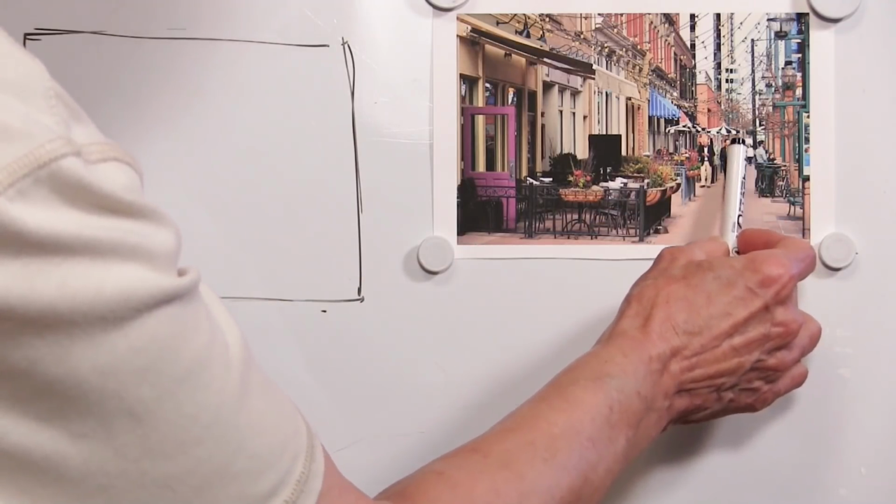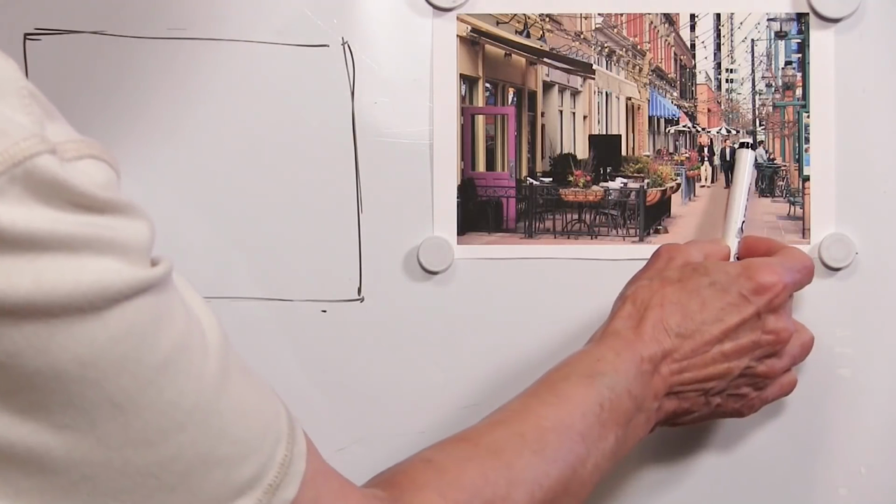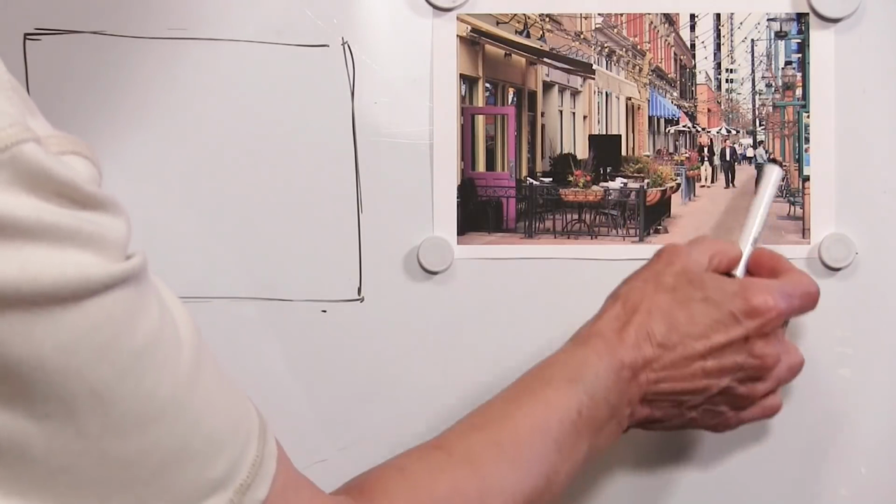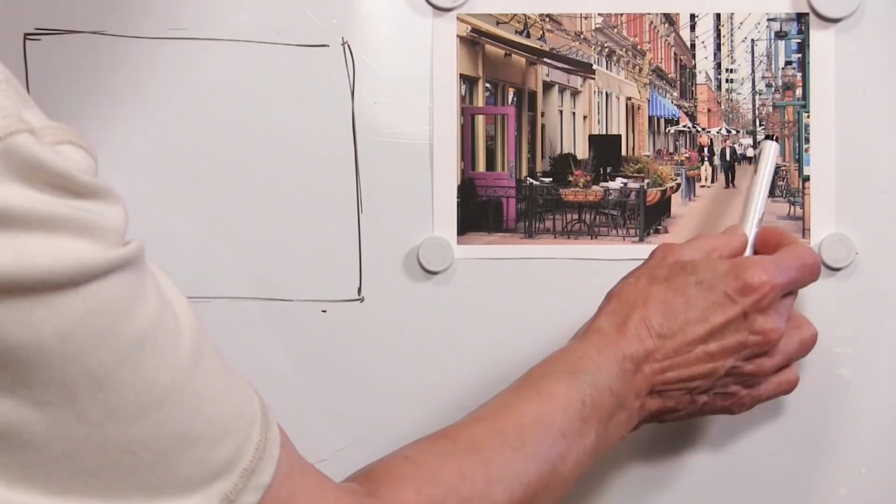You only have to find the top and the bottom of one side, or the top and the top of one side. In other words, you only need to find two of those tilts in order to find the vanishing point.